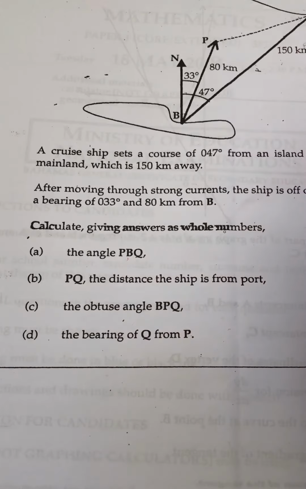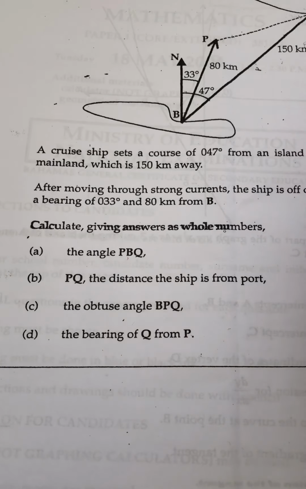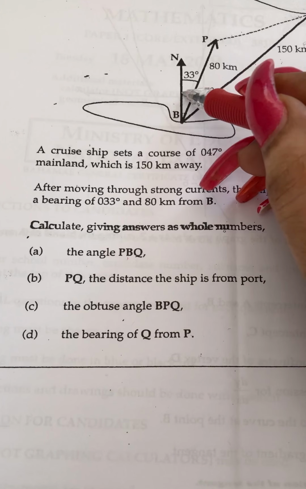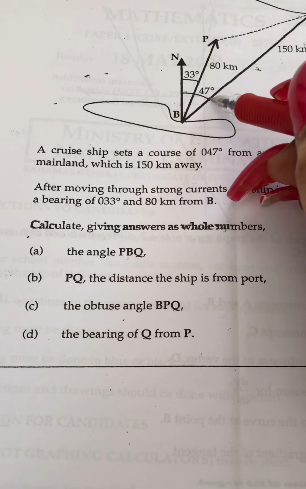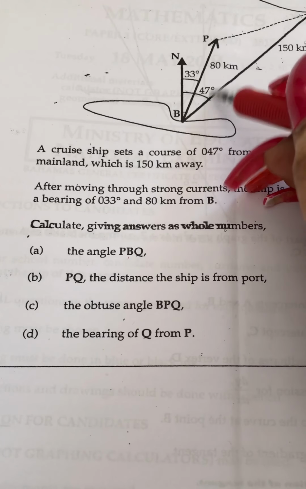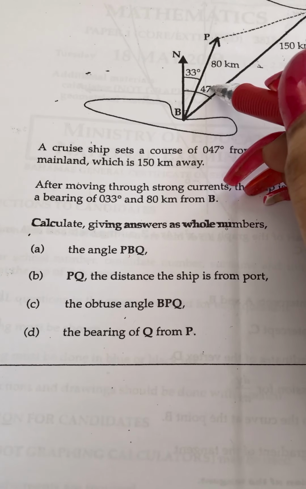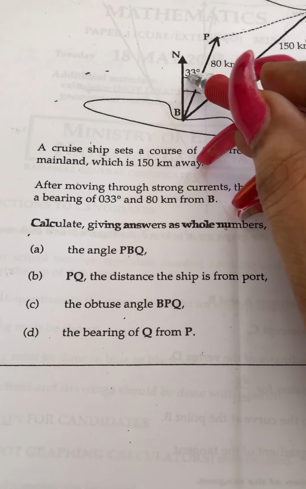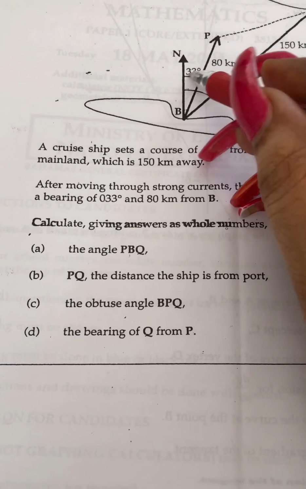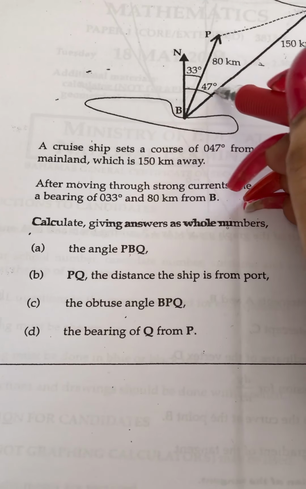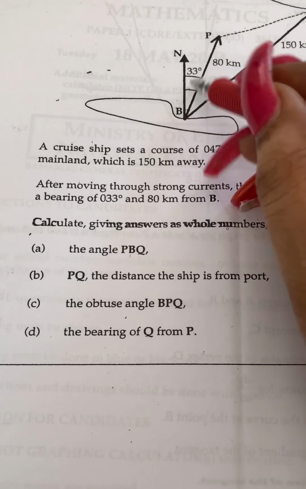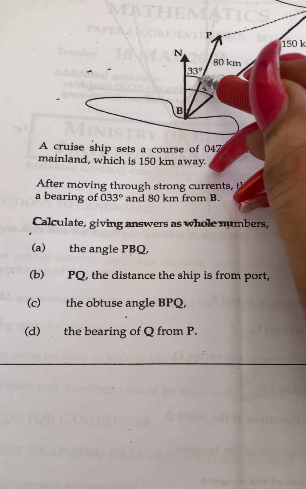And notice we were given some information here that we can use. We know that for both triangles, they will add up to 47 degrees. And we know that one of those angles, this is the angle of both of them. One of them is 33.